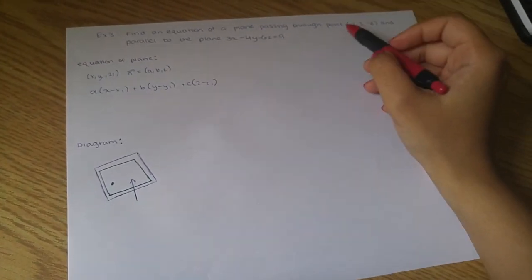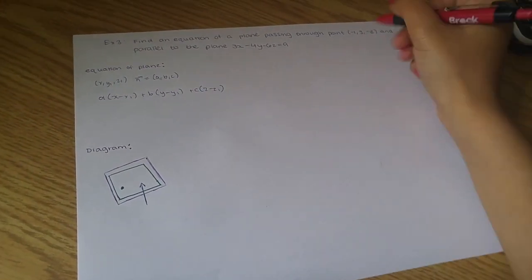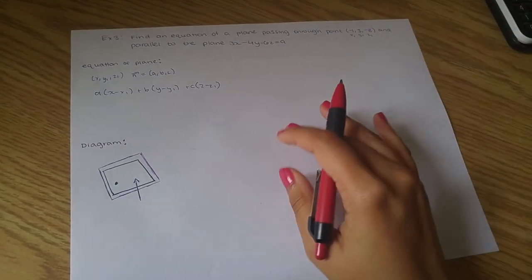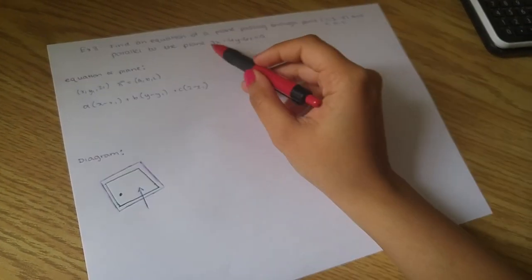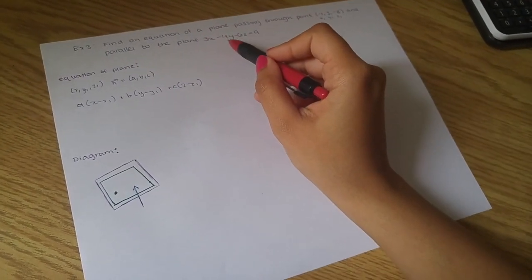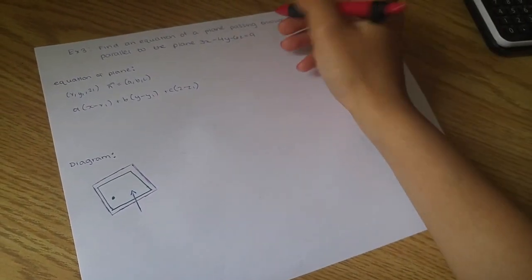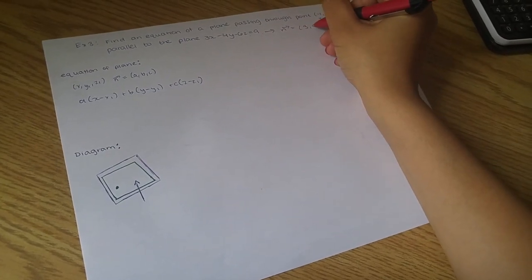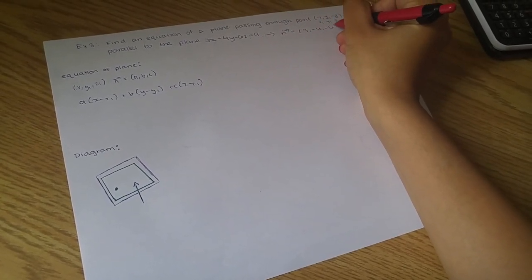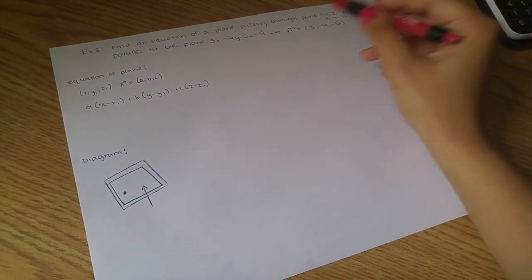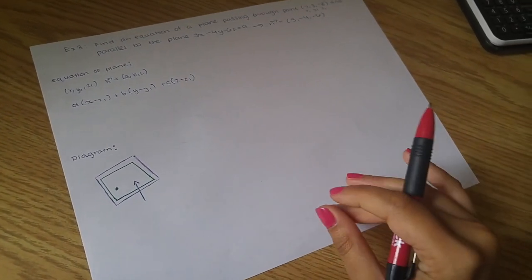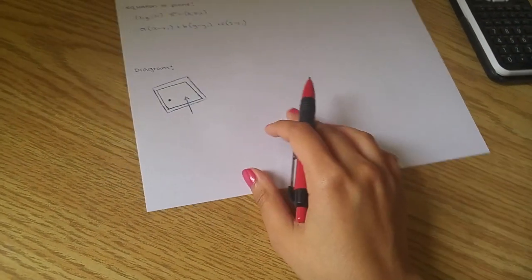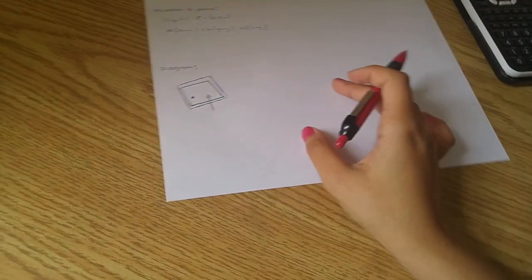In our case, we're given a point of -1, 3, and -8, which would represent our coordinates of x1, y1, and z1. We're also given the equation of a plane, 3x minus 4y minus 6z equals 9. From this, we can find a normal vector of 3, -4, and -6, representing our a, b, and c values. Now, in order to solve, we have to think of this in diagram form and envision what the problem is actually trying to say.